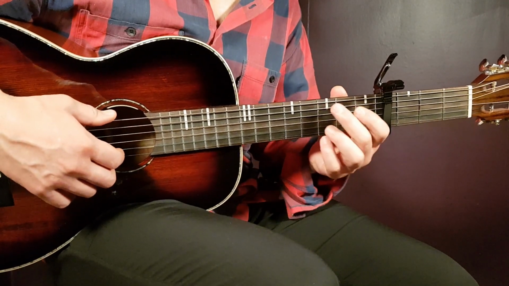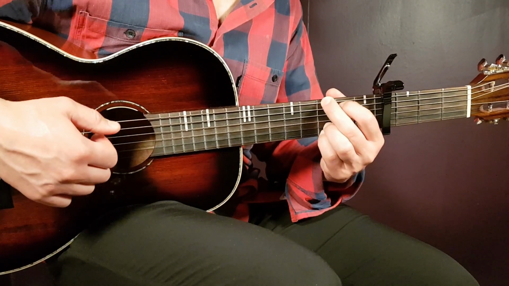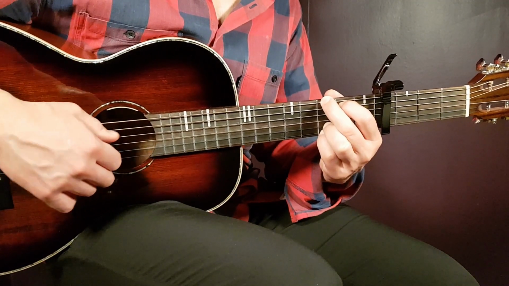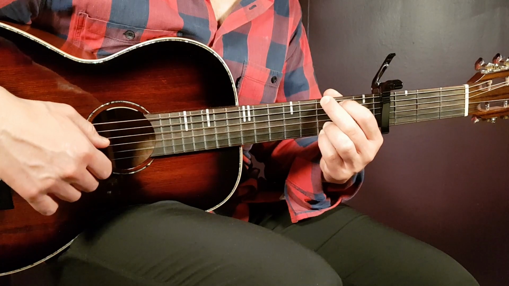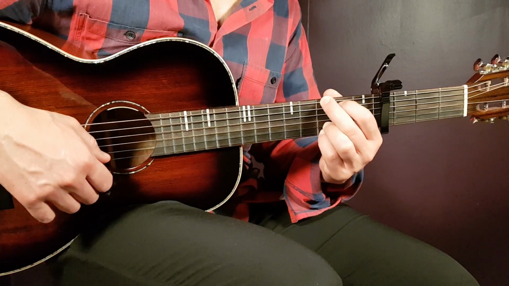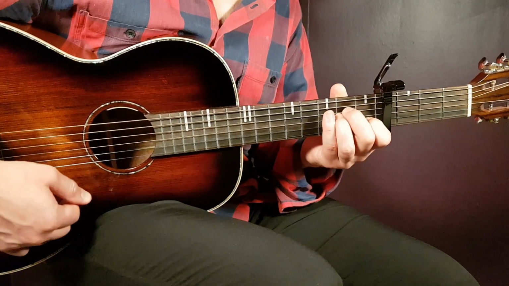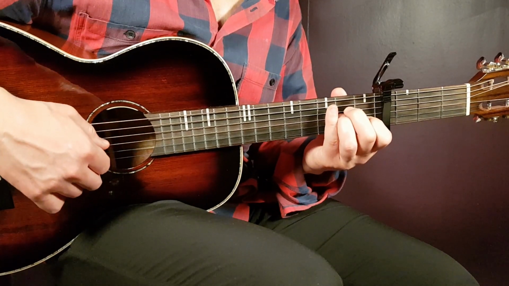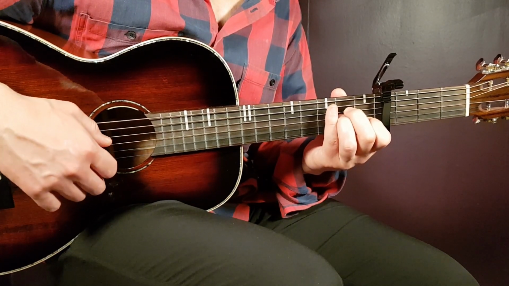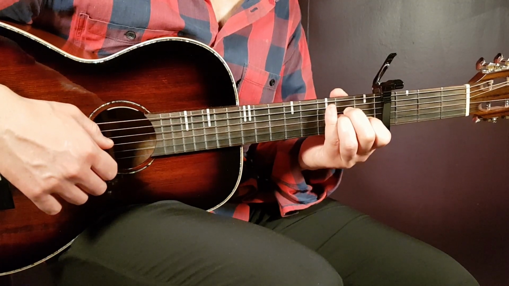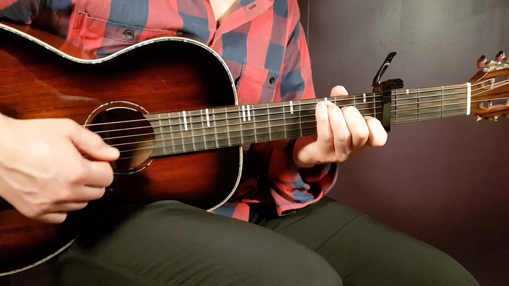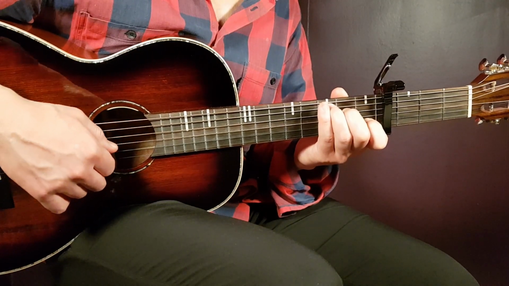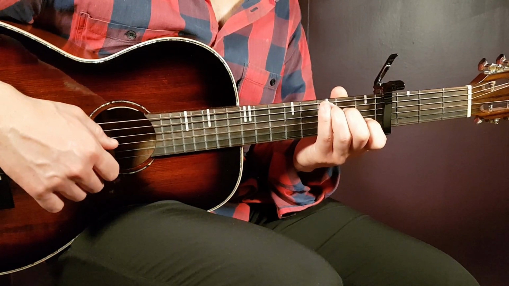Let's take a look at the chords. So first we have the G. So that is third on E, second on A, open D, open G, third B, and third E. We have A minor. So that is open A, second D, second G, first B, and open E. C next, that is third on A, second on D, open G, first B, and open E.